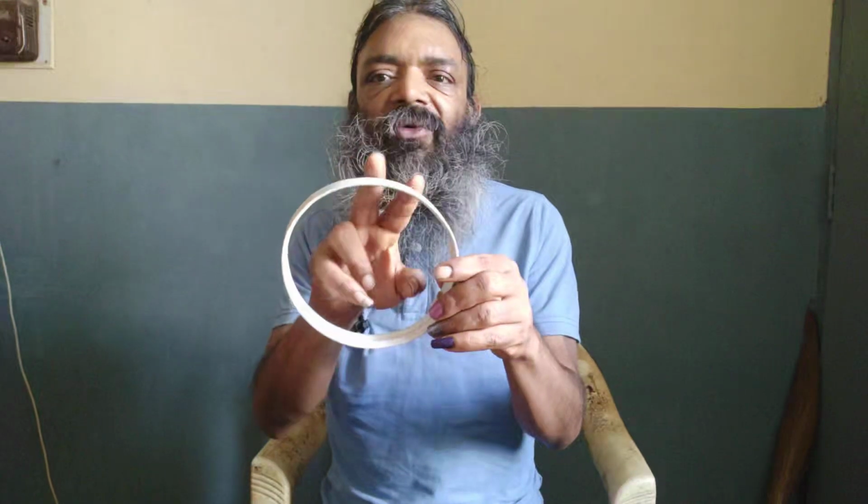If this is a circle, I will divide this circle into small strips. Consider I am dividing this circle's perimeter into n strips where n tends to infinity. This one strip is very small. What is the length of a strip?